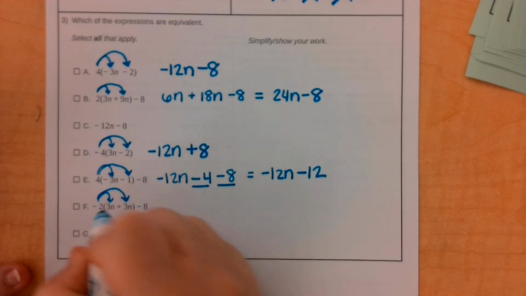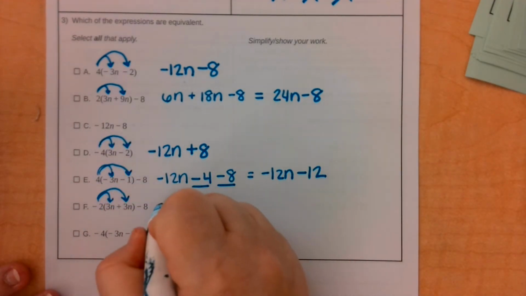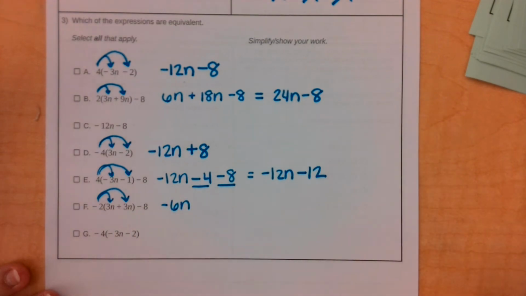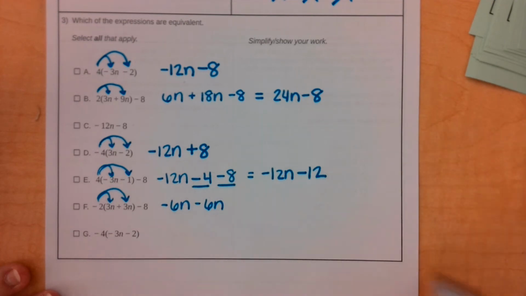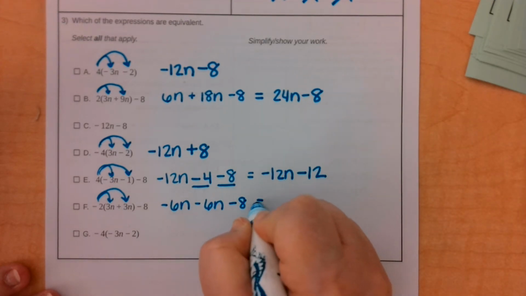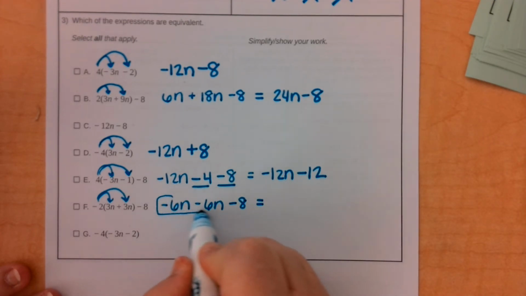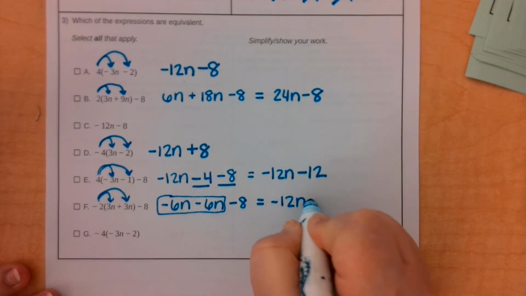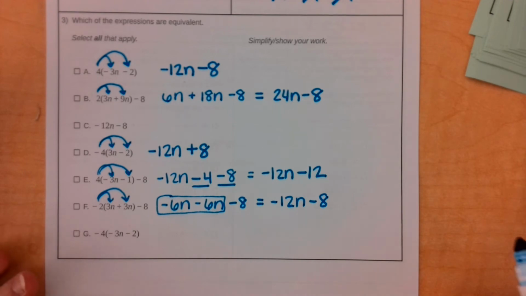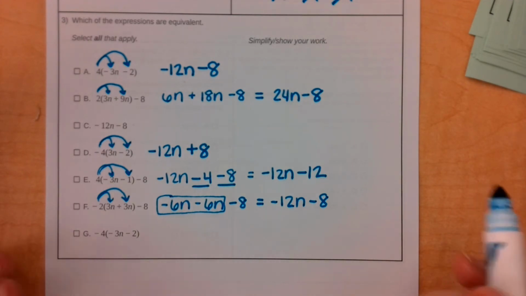All right, negative 2 times 3n is negative 6n. Negative 2 times 3n is negative 6n again, minus 8. Combine my negative 6n's, and I'll get negative 12n minus 8. Woohoo! This one matches.